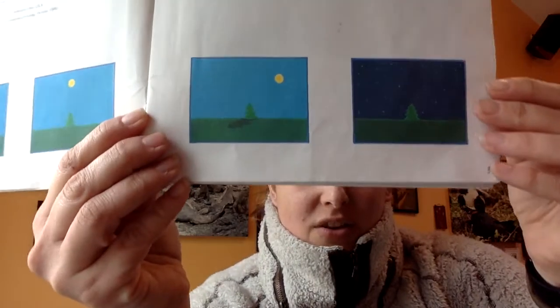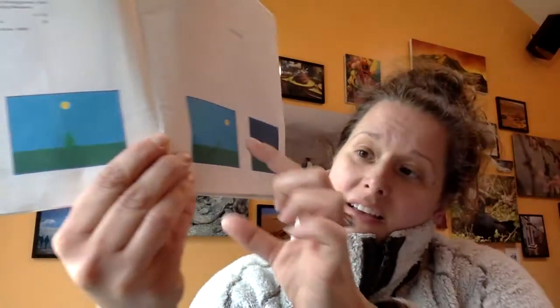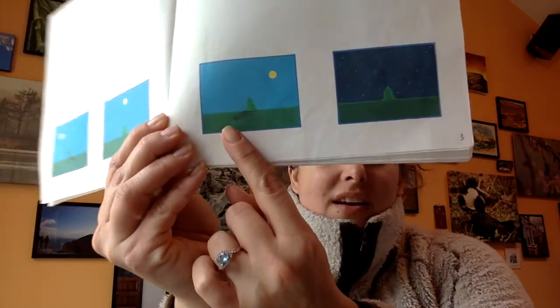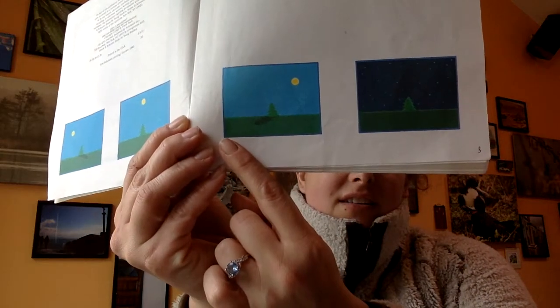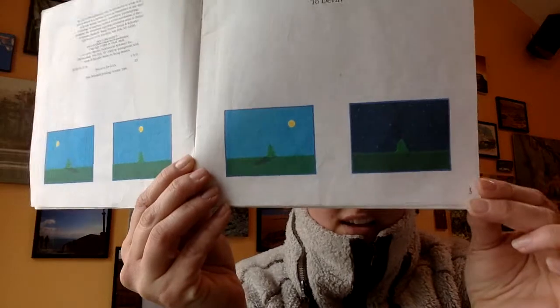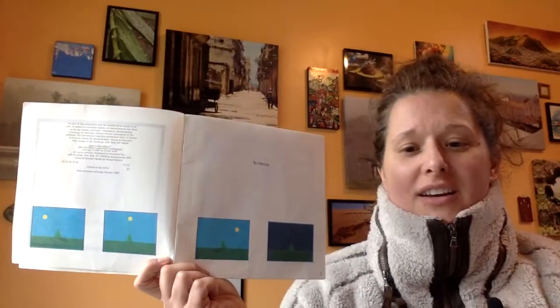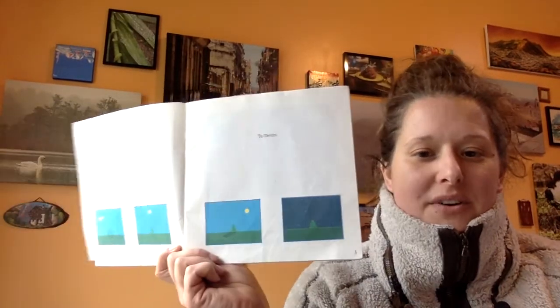Then in the third one, the sun is over here, and it makes the shadow go in the other direction. And the last one is nighttime, where there's no shadow again. So just like in those other books, we can be super clever and use those little clues to help us figure out what's going to happen in this story.